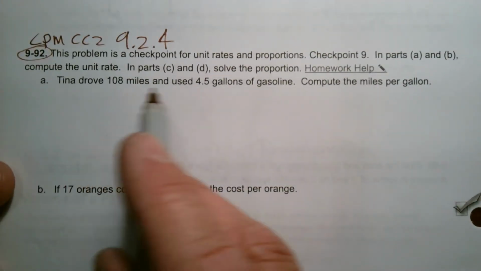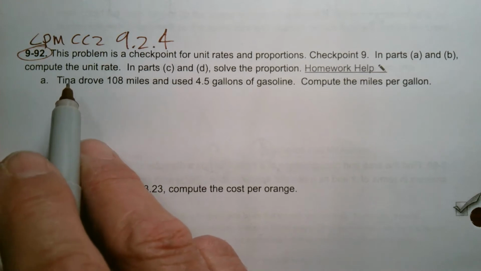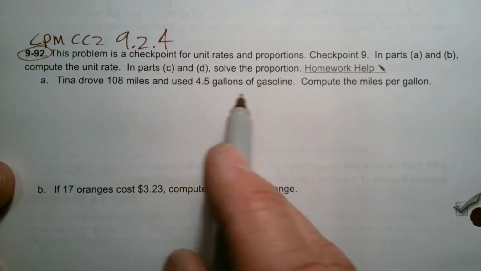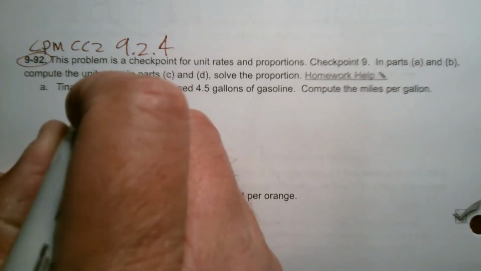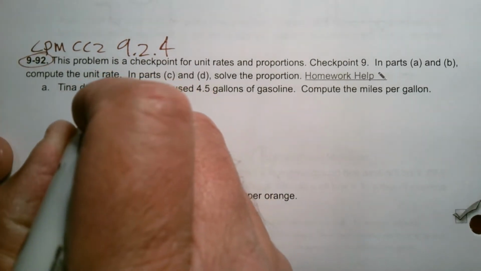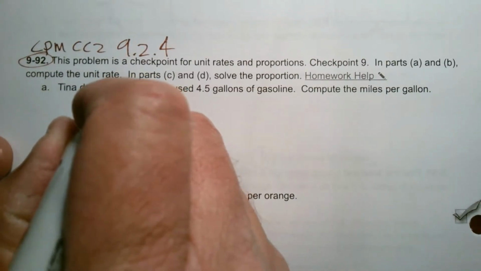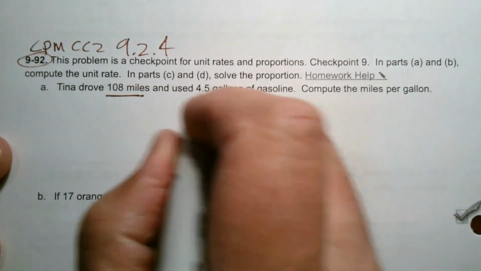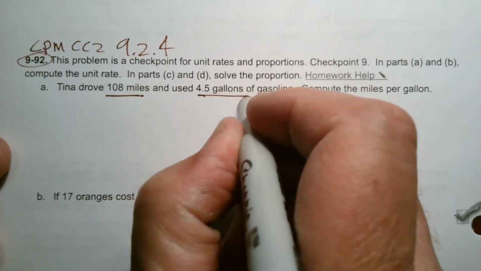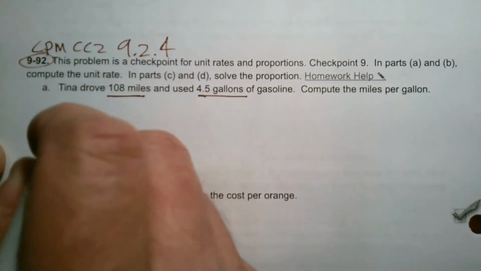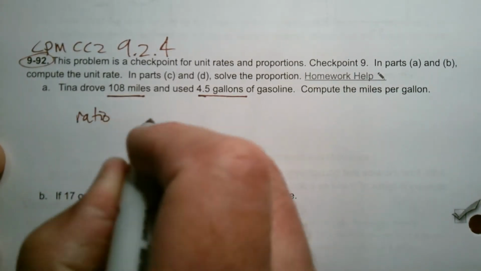Okay. So the process here. We'll do A. Tina drove 108 miles and used 4.5 gallons of gasoline. When you're given a situation with two units and you're comparing those two units, in other words, we have 108 miles and 4.5 gallons of gas, those things together create a ratio.